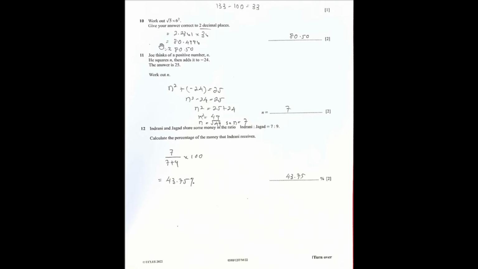Question 10. Work out root 5 times 6 square, with your answer correct to 2 decimal places. Square root of 5 will give us 2.2361 and more numbers, but in this case I only took 5 significant figures. Times with 36, that would give us 80.4996. Since the question wants us to specifically give our answer in 2 decimal places, we round it off and get 80.50 as our final answer.